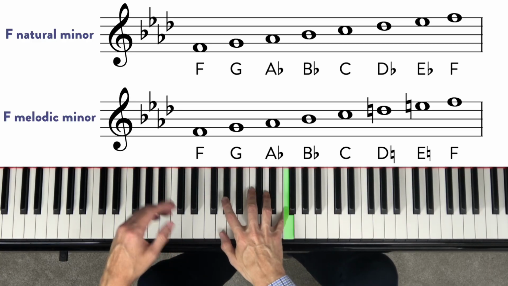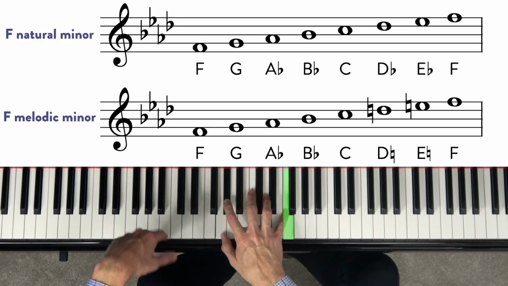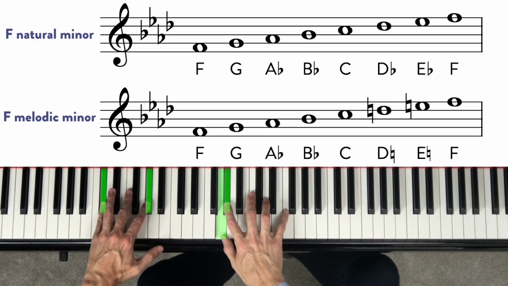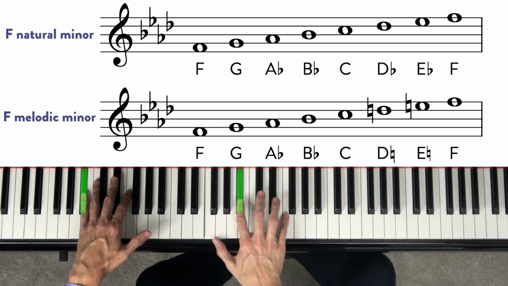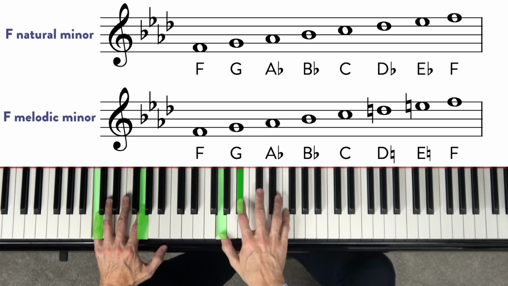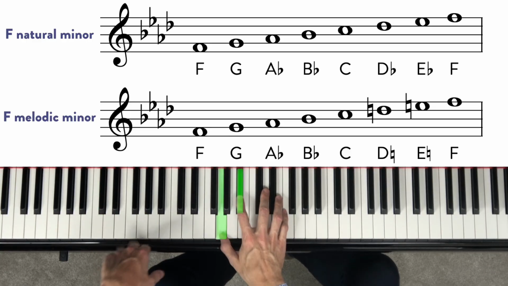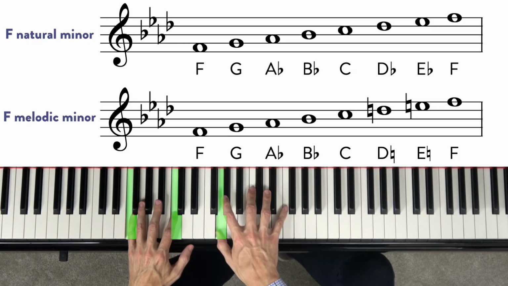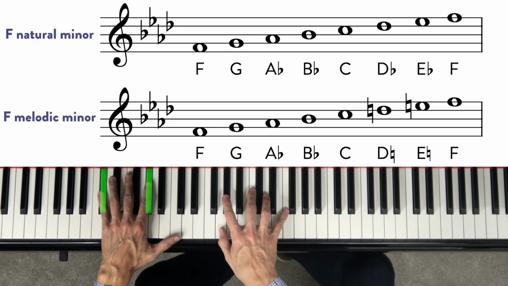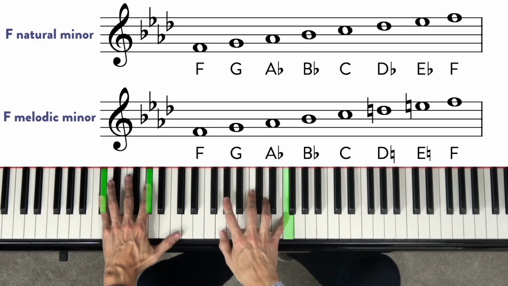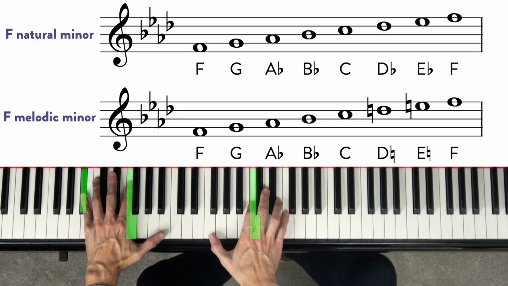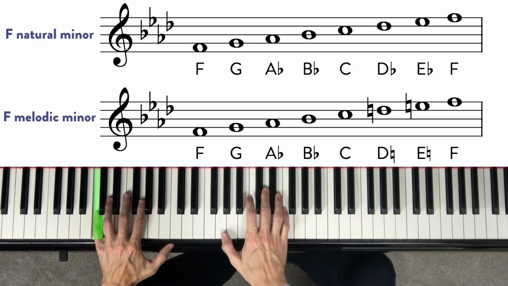So here's natural minor, still natural minor. Then when you hear this, switch to melodic minor, stay in melodic minor. And then back to natural minor. When you hear me go back to that 1 chord, still in natural minor, still natural minor, now melodic. Still melodic.